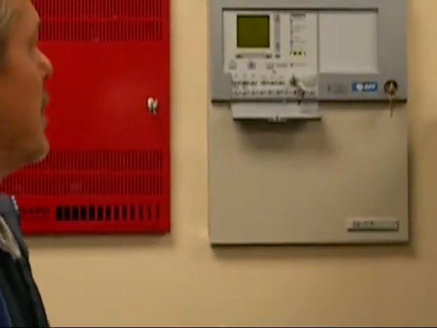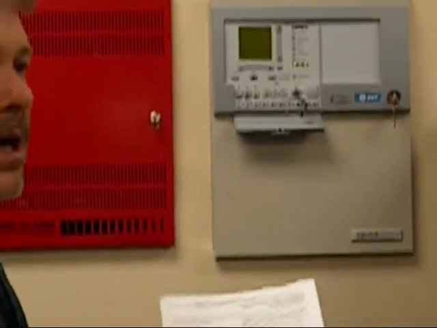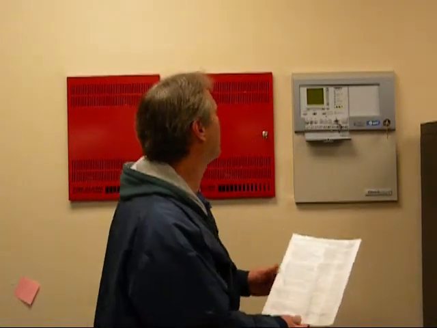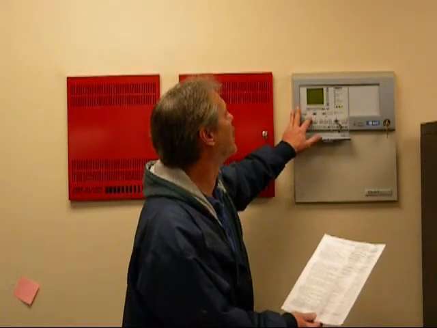Okay, like I said, this fire system consists of different types of initiation devices. I'm going to review how to reset those devices. I'm also going to show you how to interpret the information that's displayed at this panel.